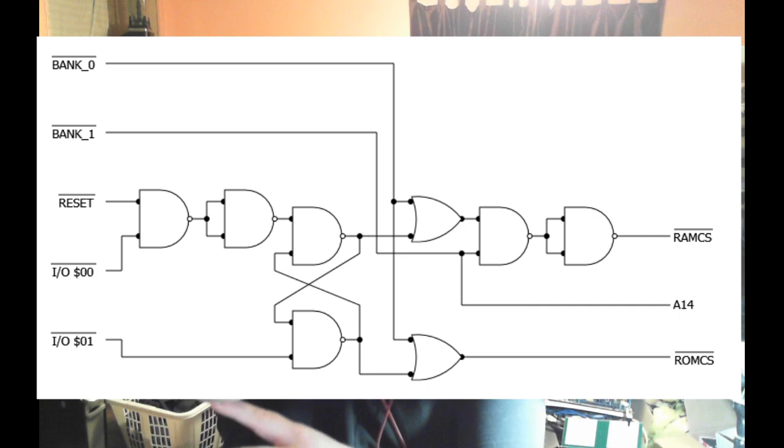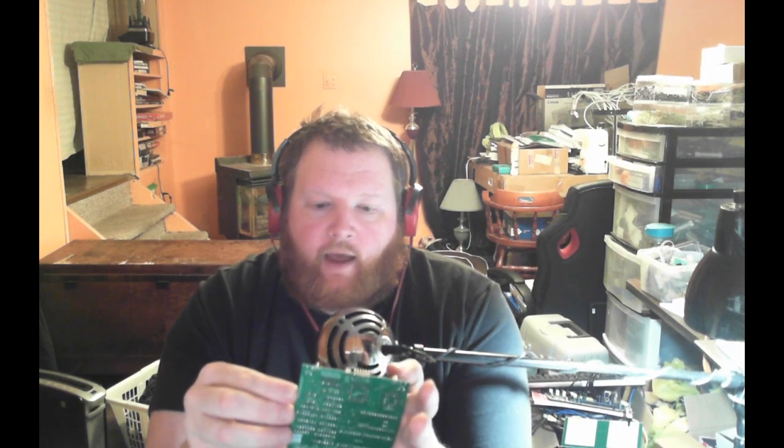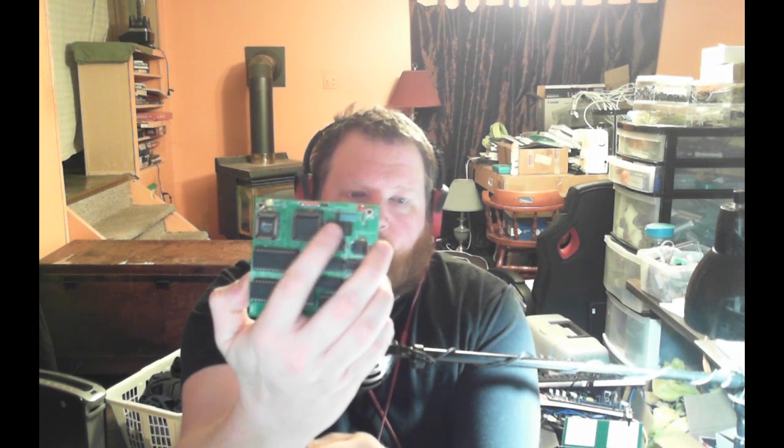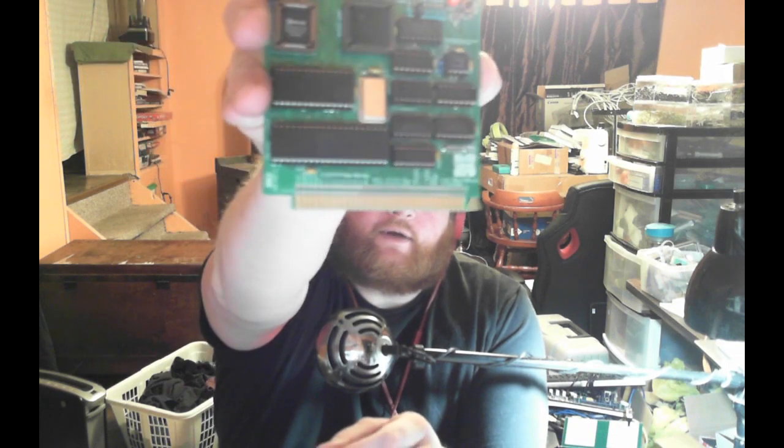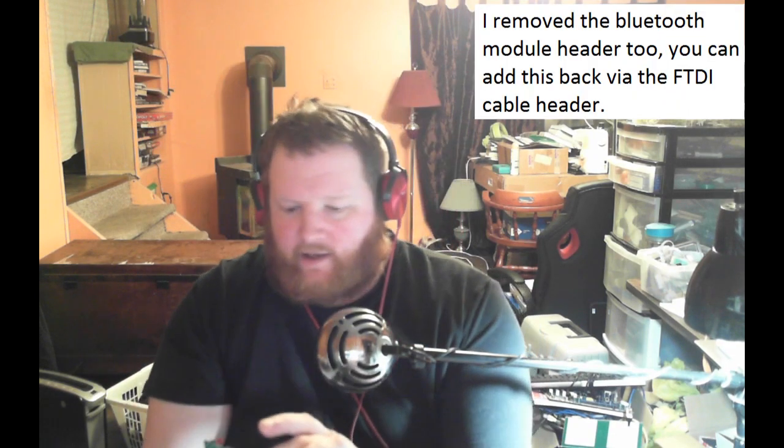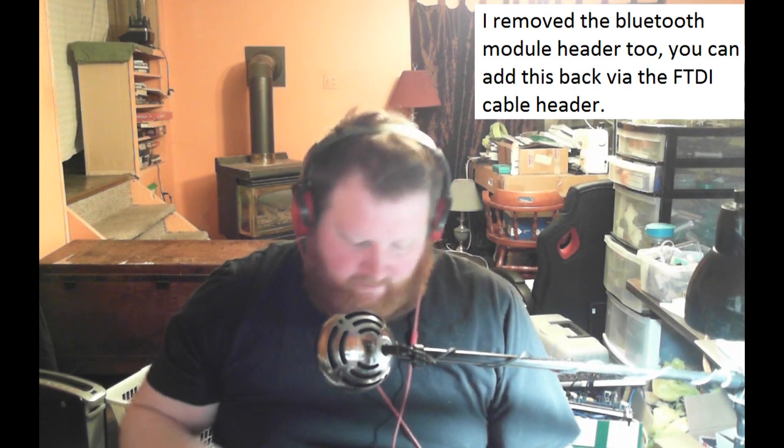I've now put the FTDI header at the top, so you can plug it in while it's inside like a card cage. Now when you're selecting the UART base address, you now don't have an option for 00, because that is taken up by the ROM-RAM switch. And the notches are now being cut off on the board themselves, so it's quite an improvement over the previous version.